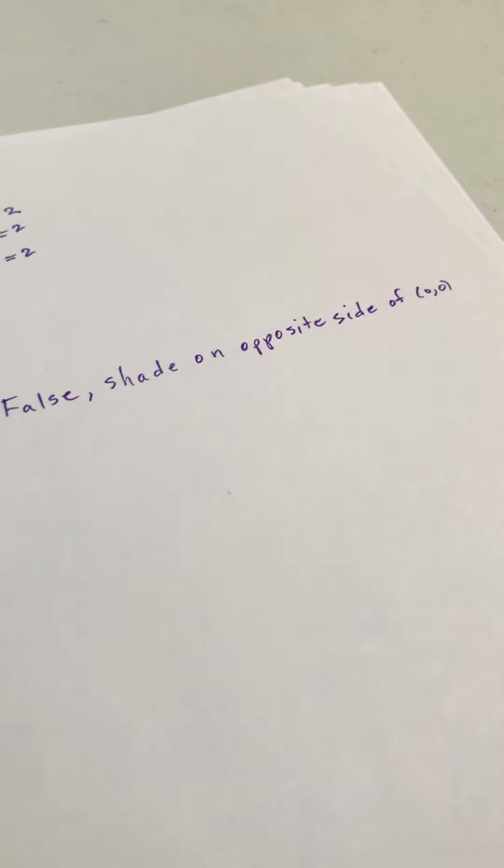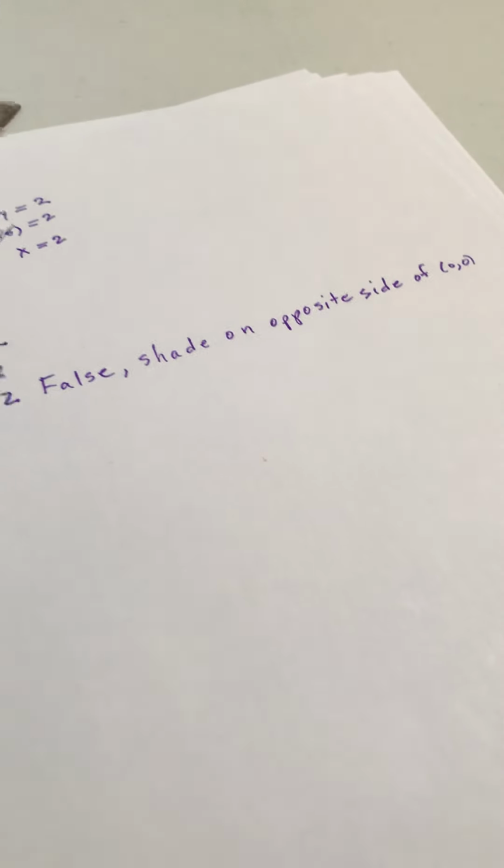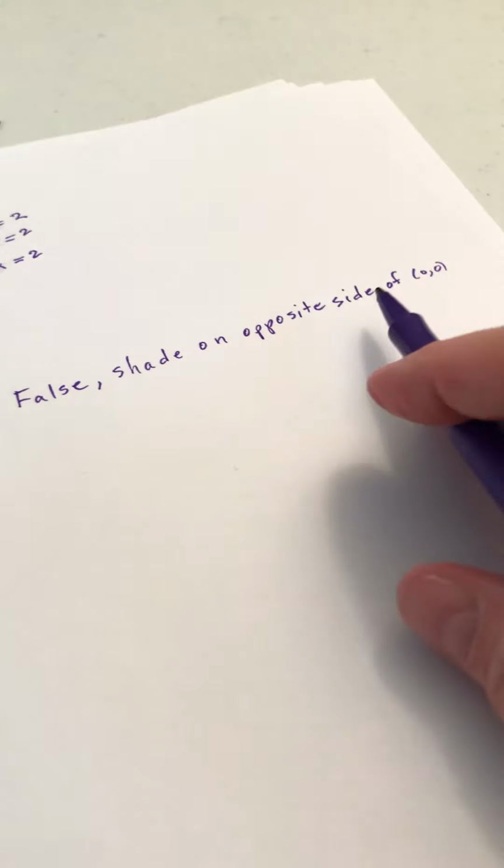All right, now what does that mean? Now this gets confusing at some point. Some of you are going to catch on really quickly. Some of you are going to say, what? You'll figure it out eventually. We're going to have enough practice.